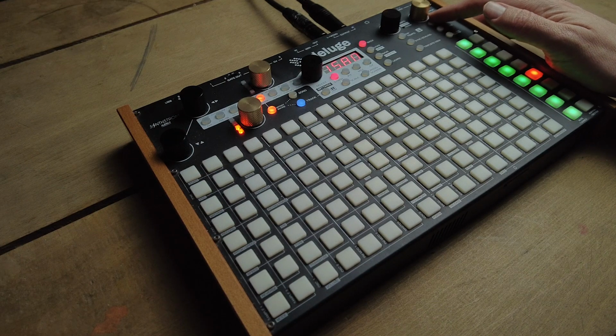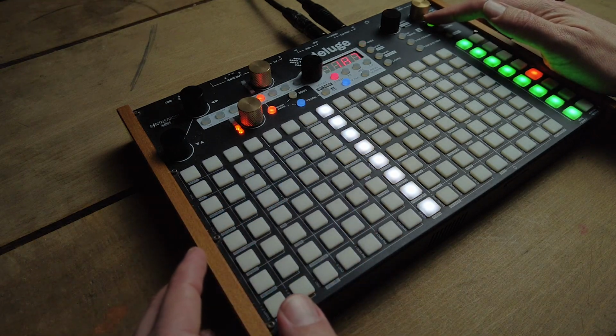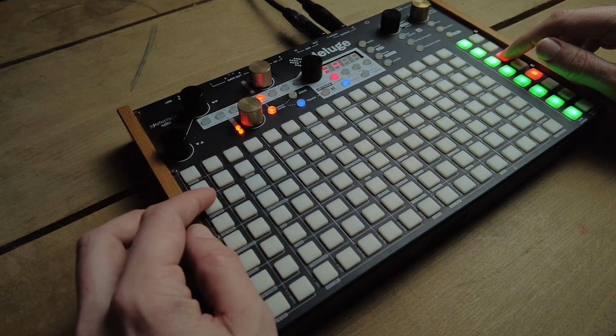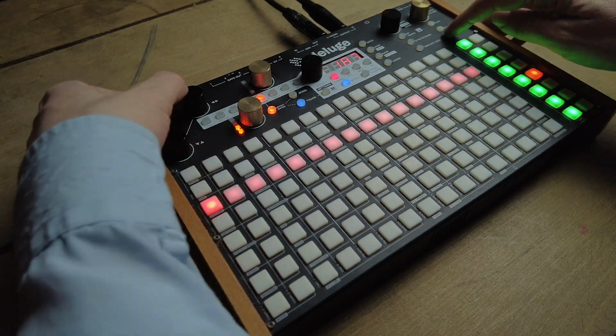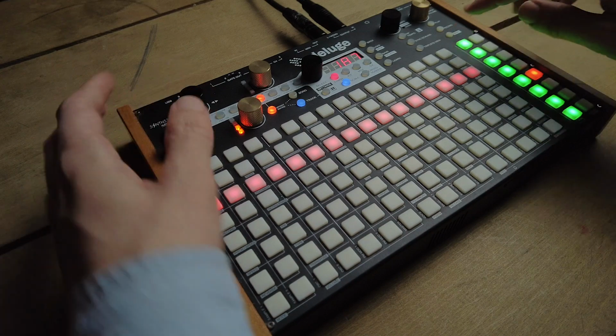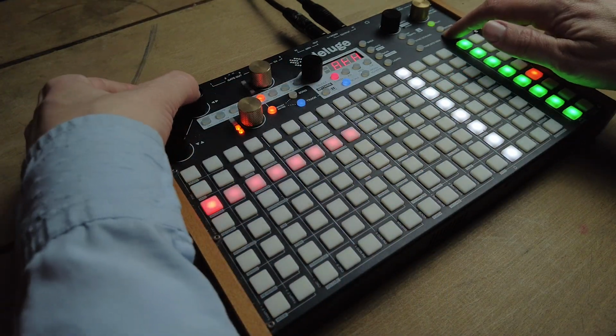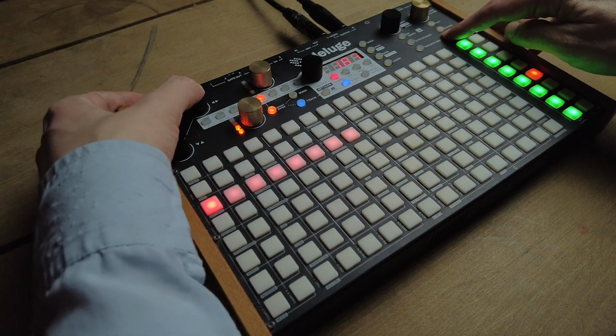So let's see how this fits into what I've got here. Like a nice pedal note would be cool here, I'm guessing. Or just a slow melody.